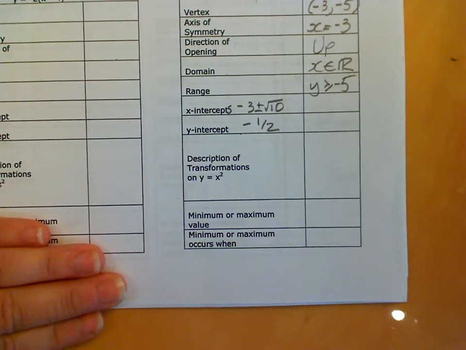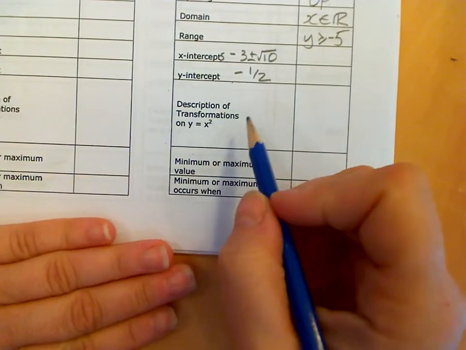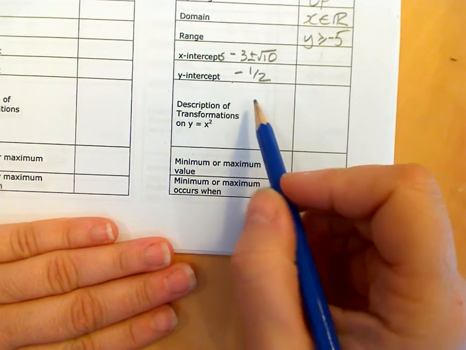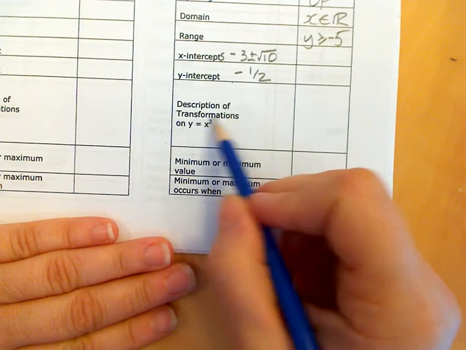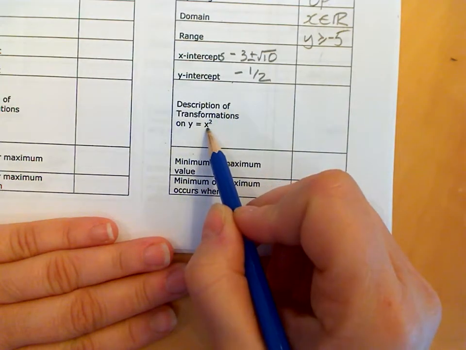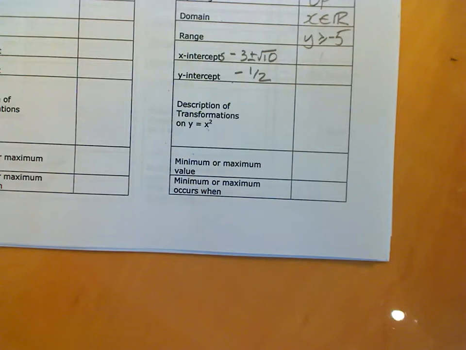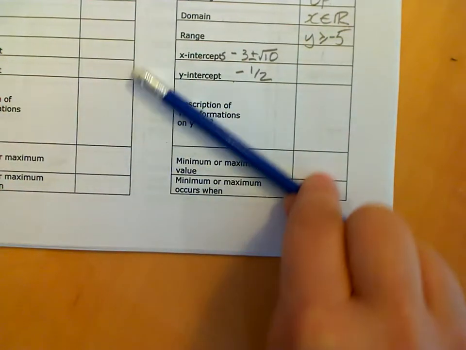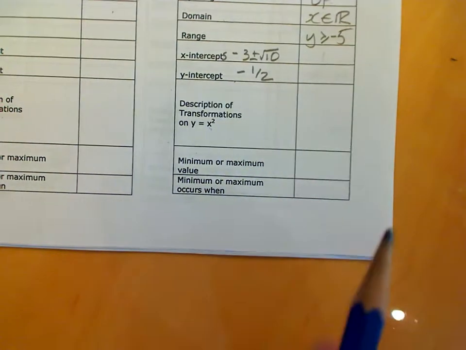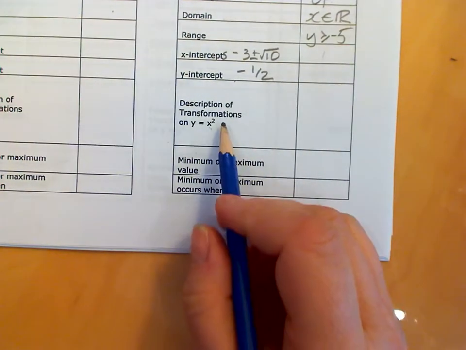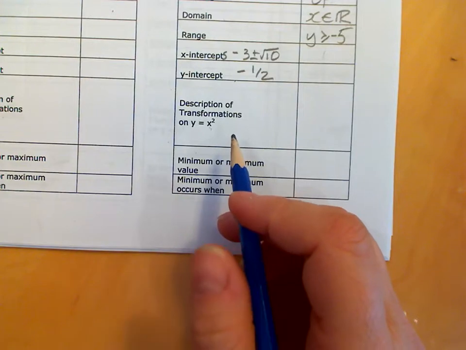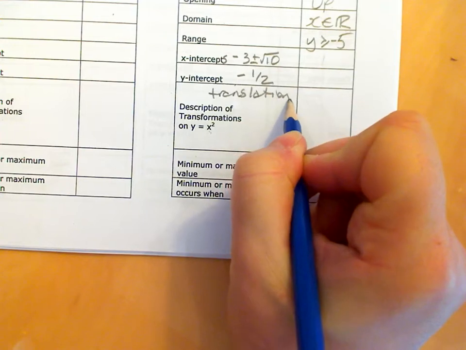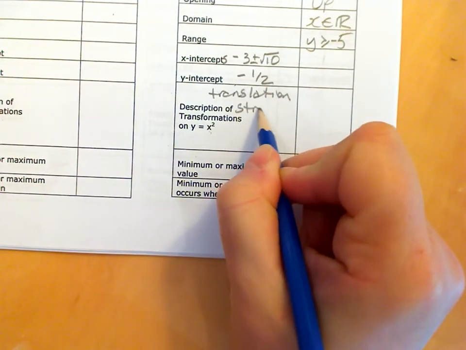Now, I should have put them here, I just didn't think I was going to have enough room with that one. So now I need to talk about what the transformations are on y equals x squared. What does that mean? That means what did I shift, moving with the same shape: right, left, up, and down. The transformation for that we call a translation. And then we have stretch or compress.